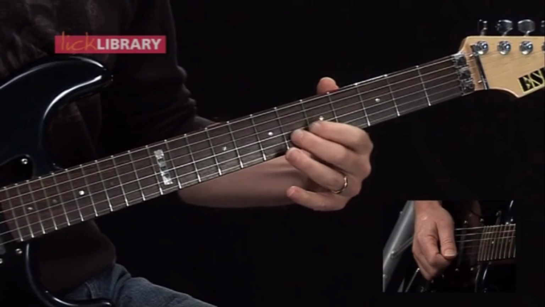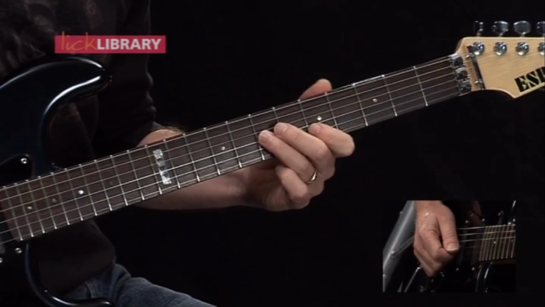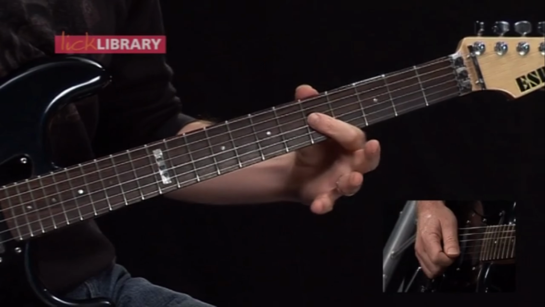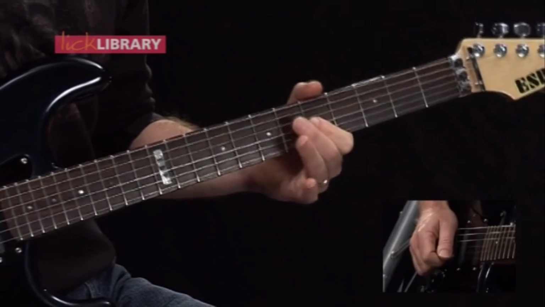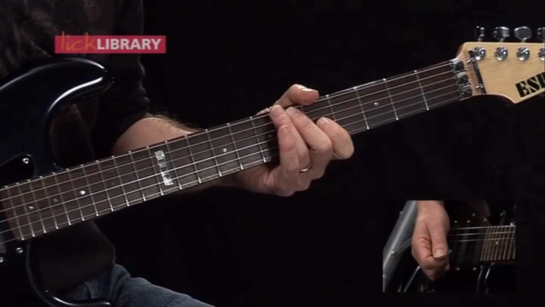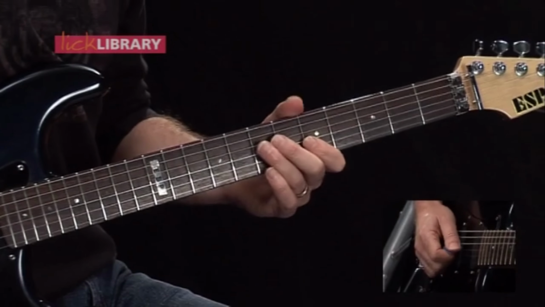Now I'm going to play 6, pull off to 5 on the B string, 7 on the G string, 5 on the B, back to 5 on the G string. So this lick ends on the note C, 5th fret of the G string. If we put all of those notes together, once again, lick number 3 sounds like this.